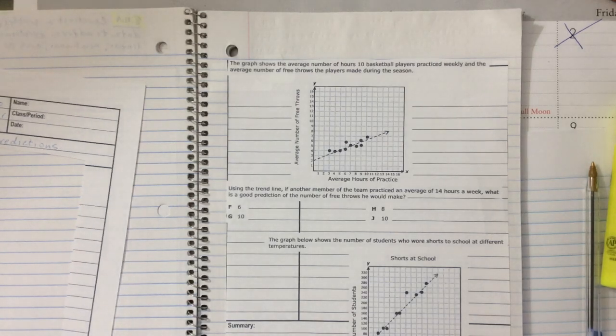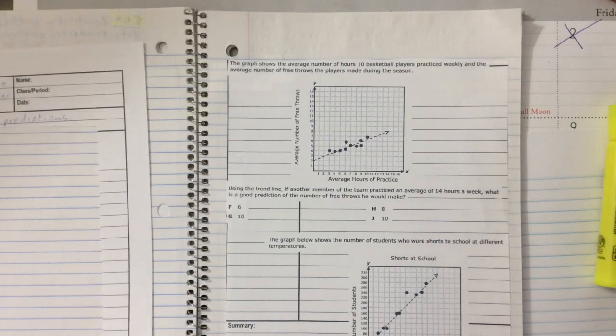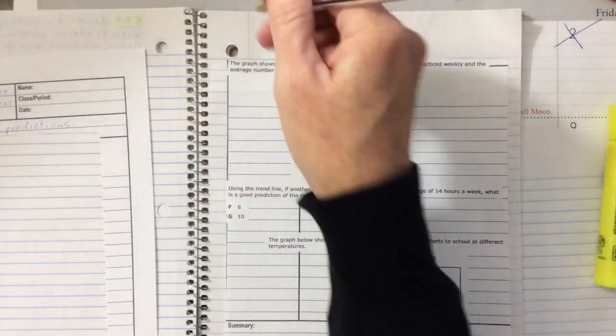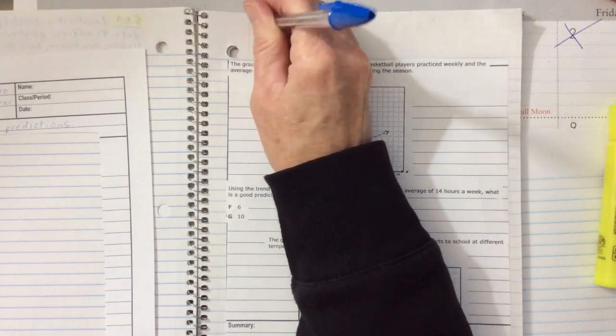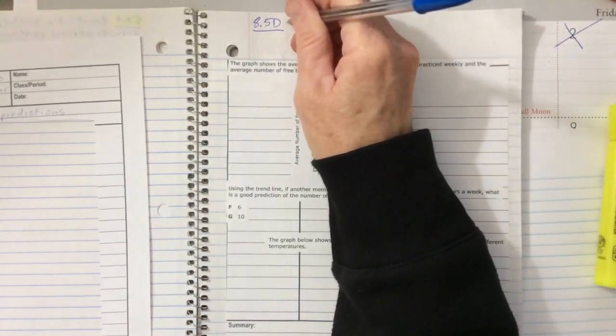Hey guys, we are continuing Unit 6 on scatter plots and relationships, and this TEK is 8.5D. Like with the other one, I'm going to use the notes from last year, but let's describe what this is.